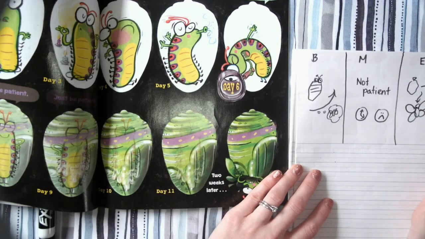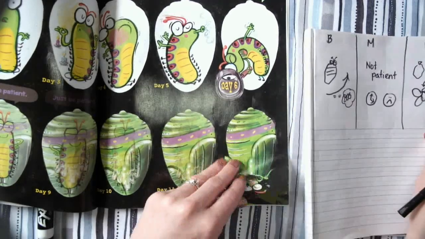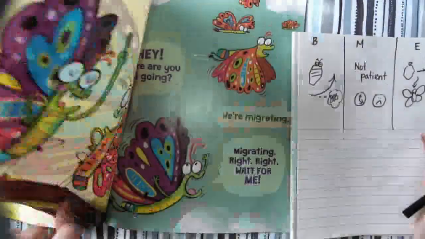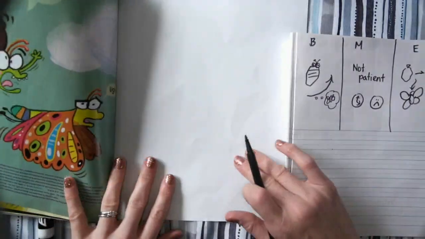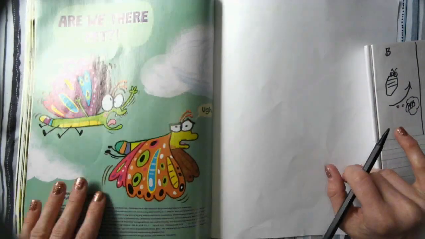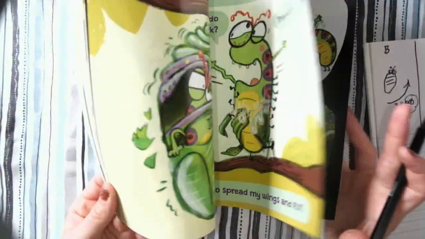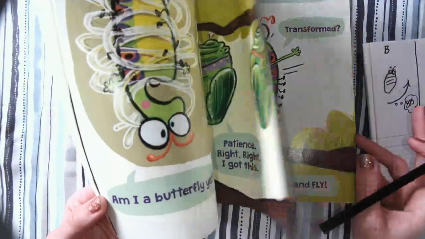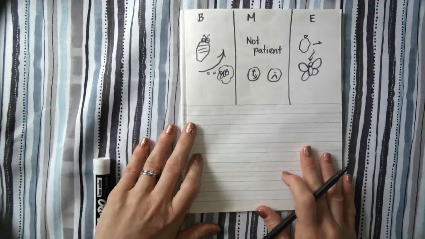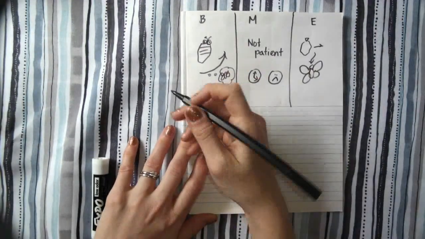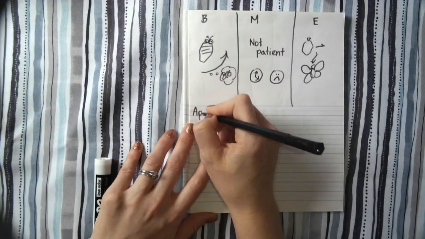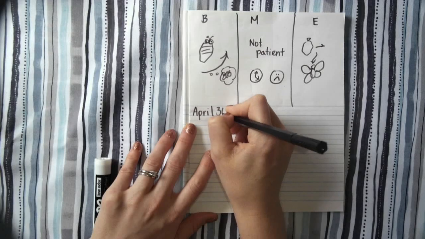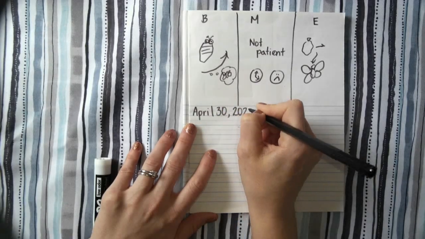So he sort of learns his lesson, except that at the very, very end, he and his friends are going migrating, and he says, "Are we there yet?" Which sort of suggests that he hasn't completely learned his lesson, but he has solved the problem for now. And actually, that would be a really fun sequel to write. So when it comes to writing about a story, you just have to make it pretty simple. So I always like to start with the date. So let's say the date is April 30th, 2020, just to keep things simple.